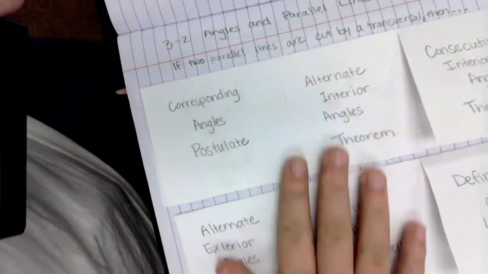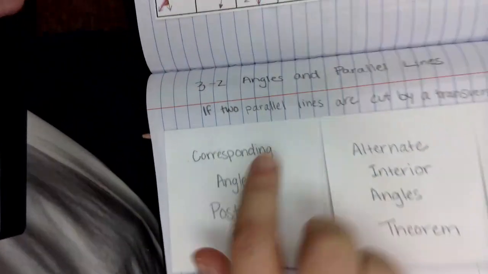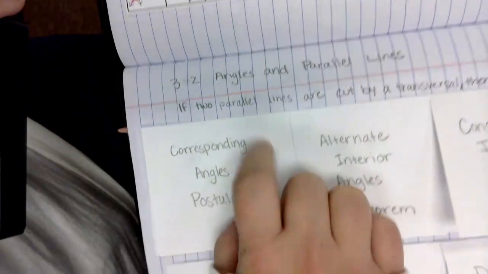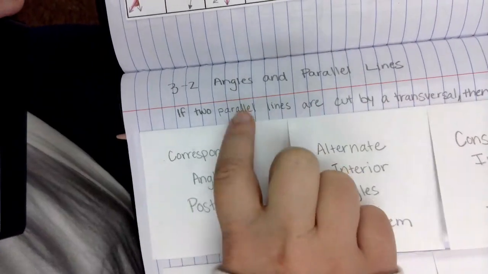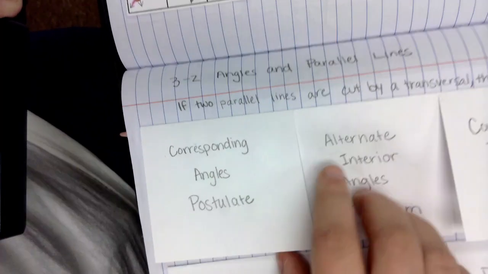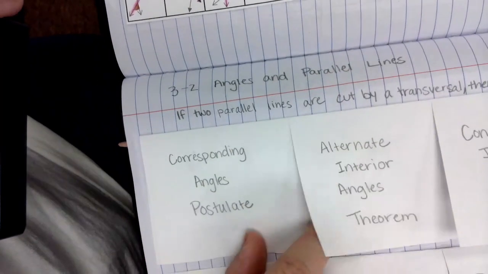In these problems, it started with if two parallel lines are cut by a transversal. So we're starting with parallel lines. Then we could say corresponding angles are congruent. Or then we could say alternate interior angles are congruent. Or consecutive interior angles are supplementary. So we're going to do the opposite. We're going to switch them. Not opposite, we're going to switch.